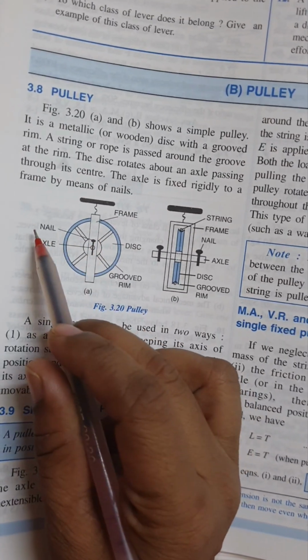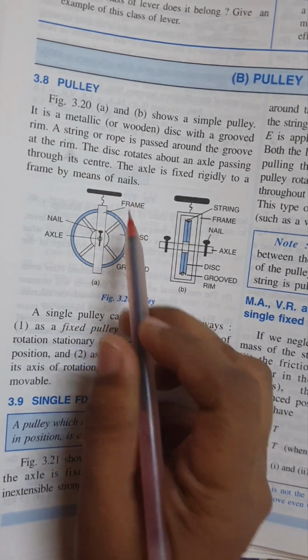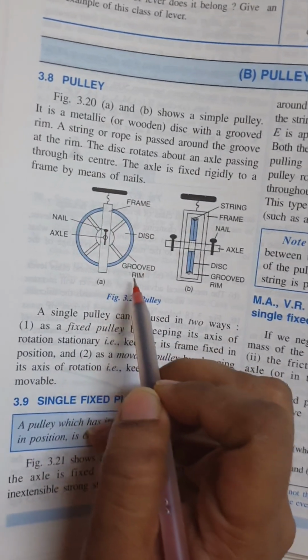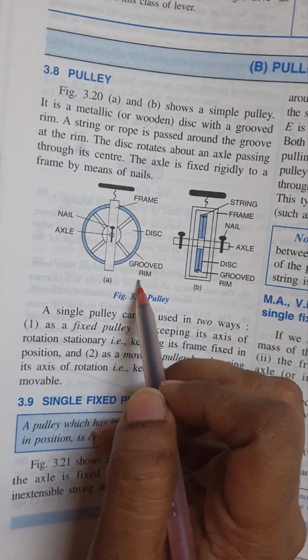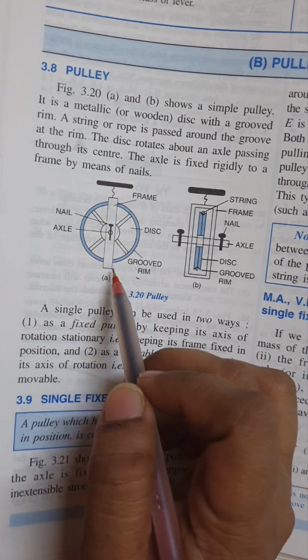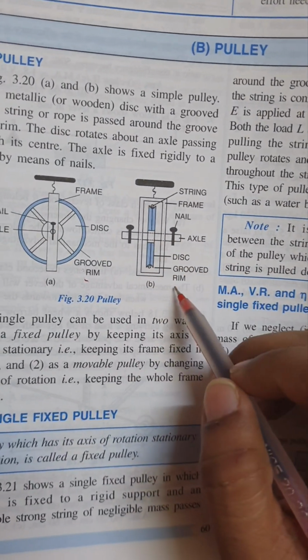So this is the nail. This is, you can see, the axle. This is the frame, the disc, and this is the grooved rim. Now here you can see how it is constructed.